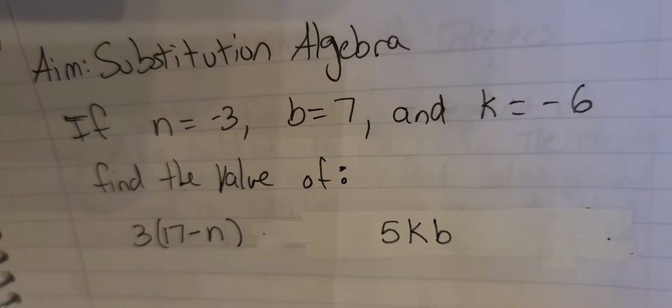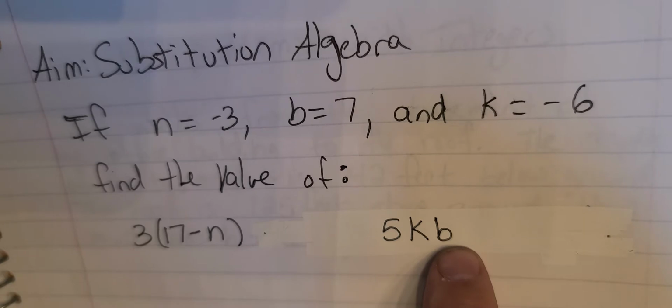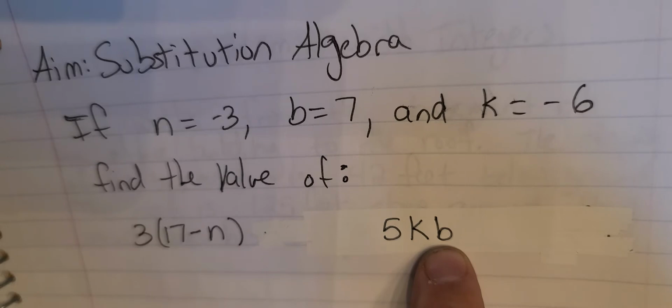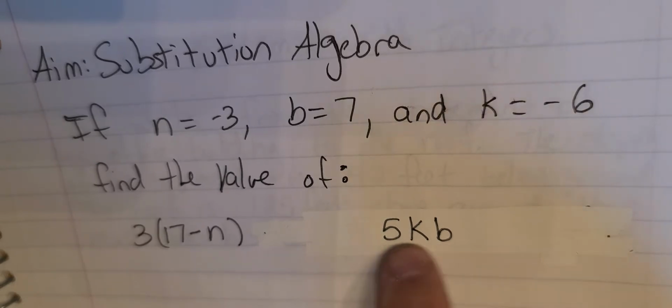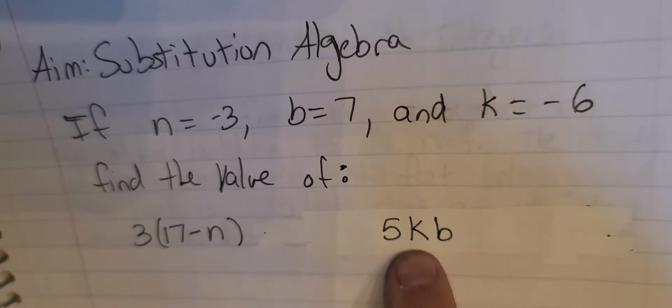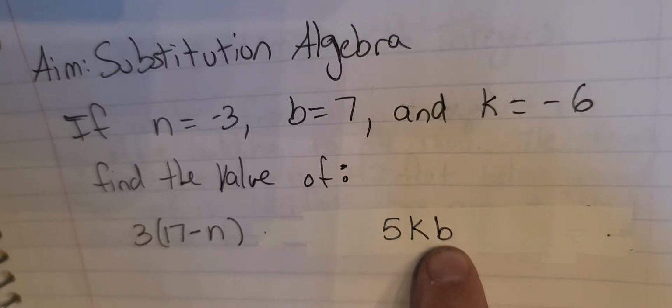3 times 17 minus the value of n, and then 5 times the value of k times the value of b. Now remember, if the letters are pushed next to each other, this means that we're multiplying. We're not dividing or anything else like that, and we're not adding them. Nor are we just substituting in to get 5, -6, 7. Sometimes people make that mistake of just writing the numbers over, making this 5, -6, 7, which then gives -567. It's not that. This shows multiplication.